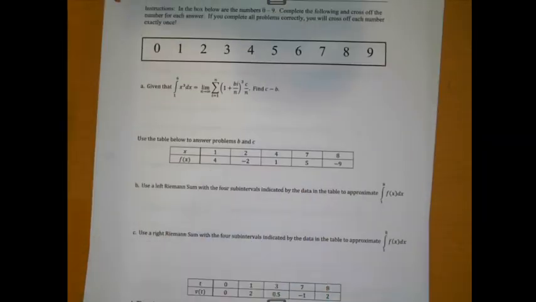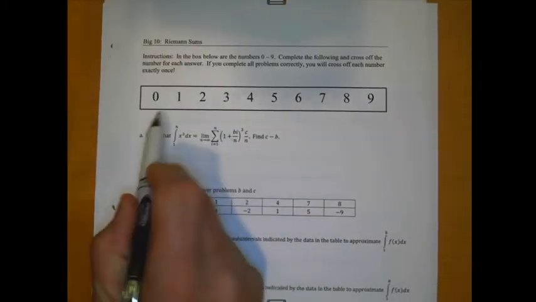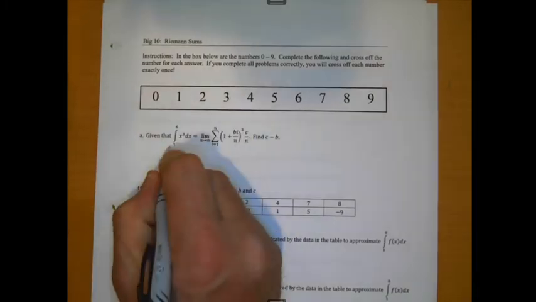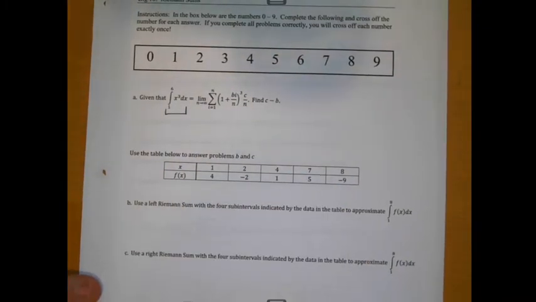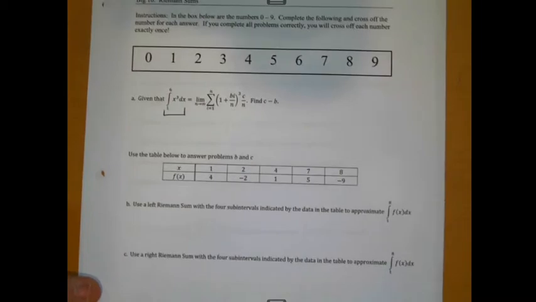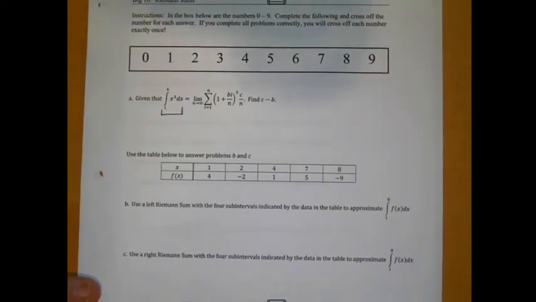The Big Ten has 10 problems. You are going to cross off the numbers as you go through this. For the Riemann sums, I'm going to put up a different Riemann sum video when we get to it, because we did not do this in class and I felt a little rushed trying to do these. But once I figured it out, hopefully I'm better. We have a circuit that you're going to have to do. So let's get to it.